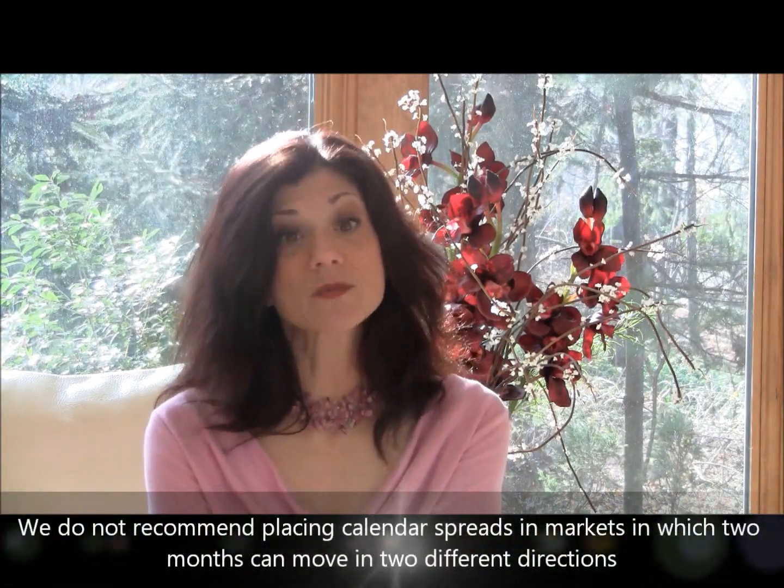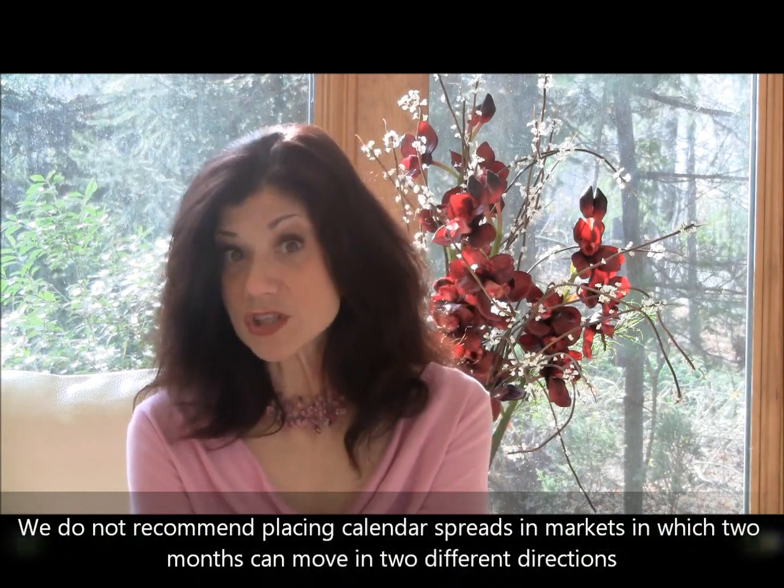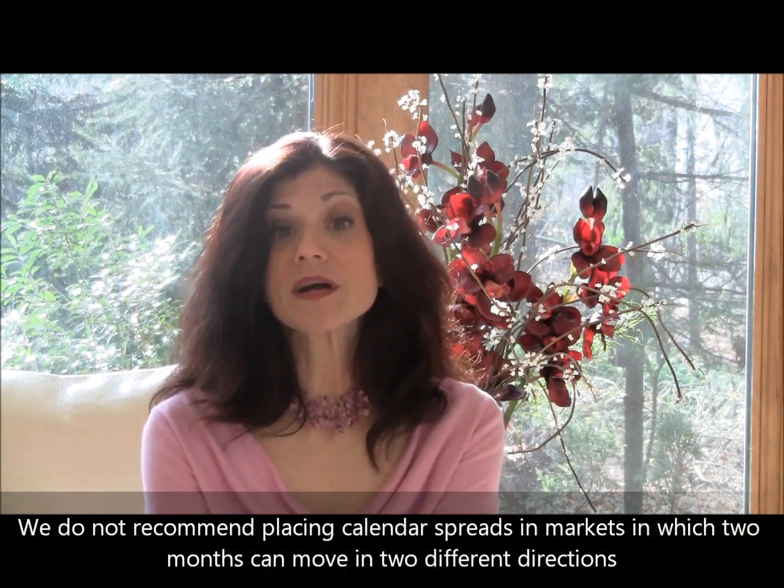Remember, you have as much chance of predicting which way the market will move over a couple of months as the Weather Channel has of correctly predicting conditions for the weekend. Possible, but not likely. We do not recommend placing calendar spreads in markets in which 2 different months may move in 2 different directions. This may occur in markets such as the grain complex or the energy complex. Neither are psychiatric terms like the Oedipus complex, nor are they as disturbing. With grain and energy, short-term and long-term supply or demand can greatly influence the market.